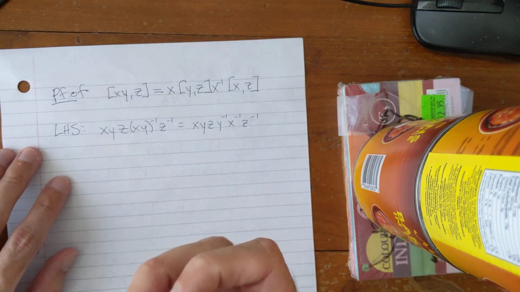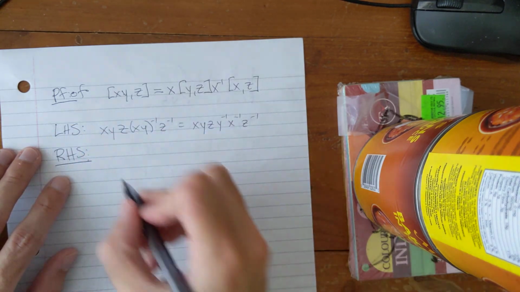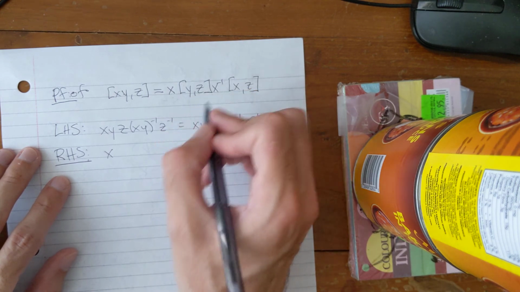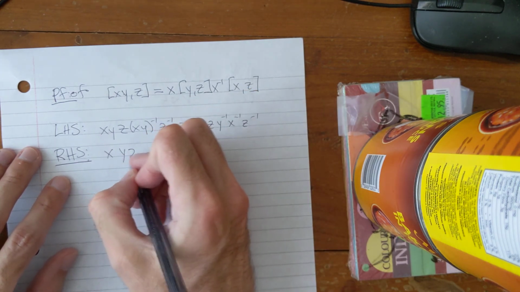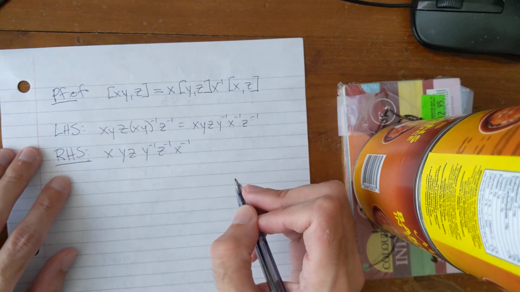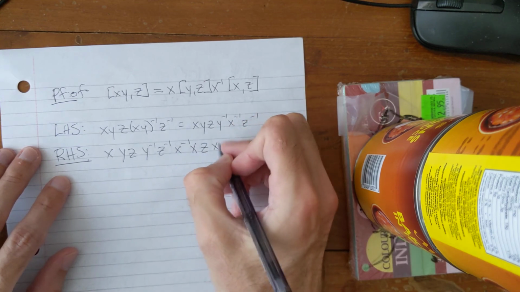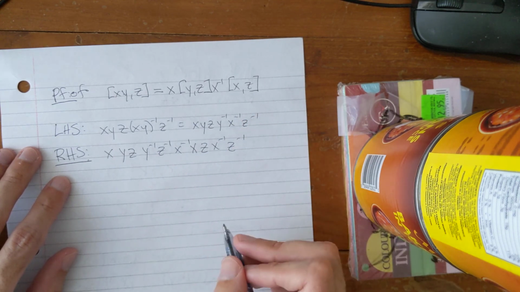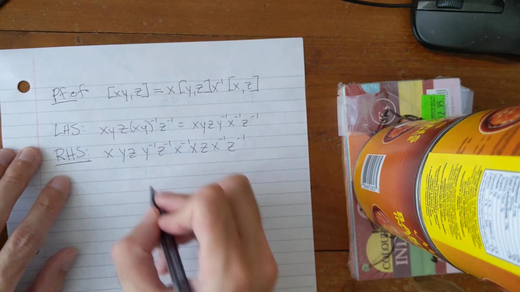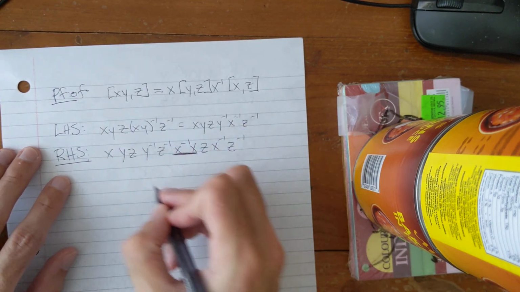Okay, now let's expand the right-hand side. We have X times the commutator of Y and Z, which is y z y inverse z inverse, times x inverse times the commutator of X and Z. So that's the right-hand side all written out. And right away we see we can cancel x inverse x.